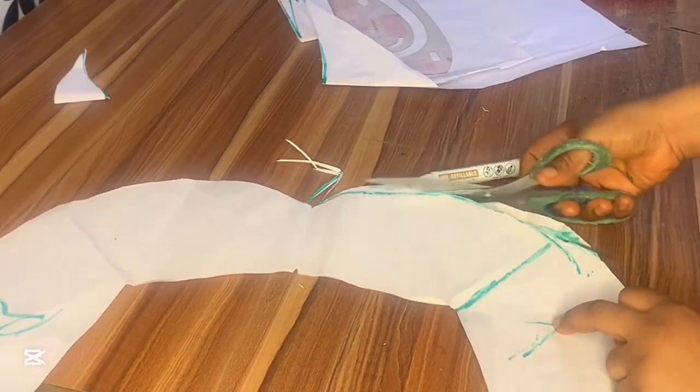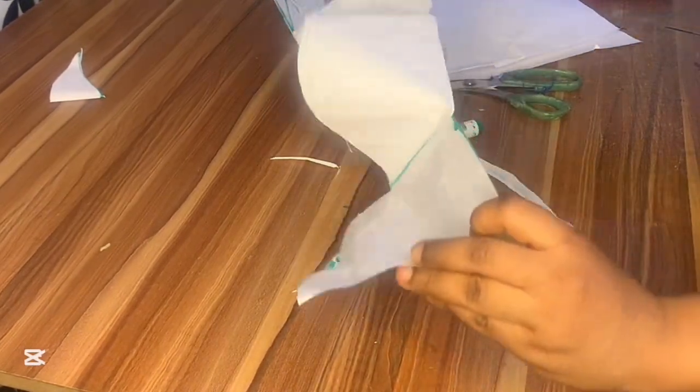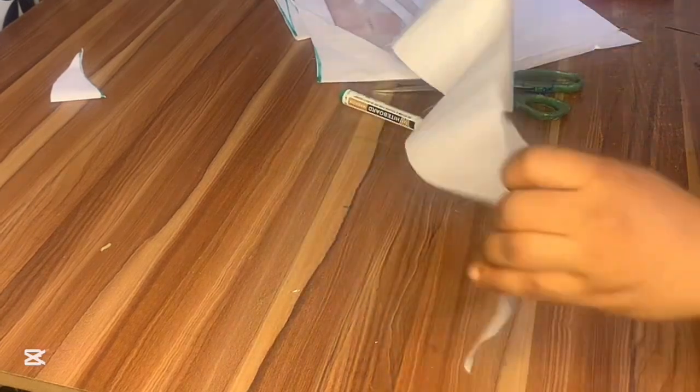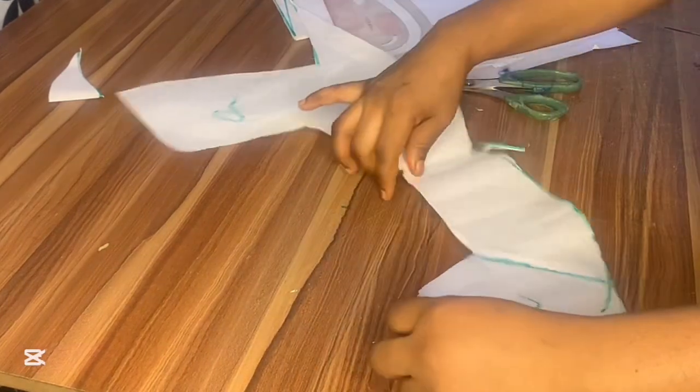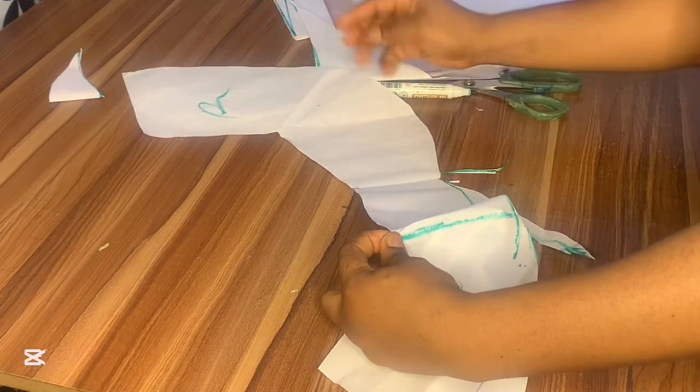Please make sure you watch the sewing part so that you see the outcome of this beautiful dress. So I'll be showing you the final process of this dress in my next video. Please make sure you watch out for the sewing tutorial.